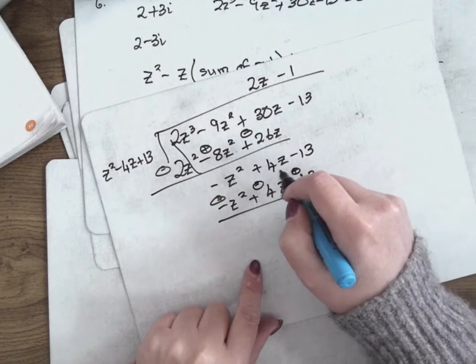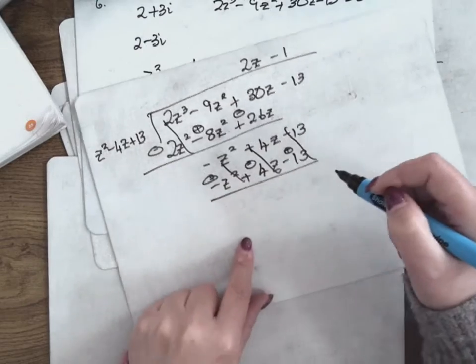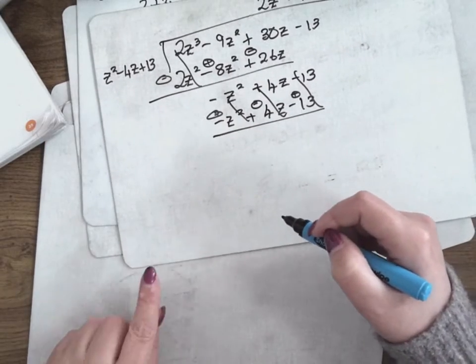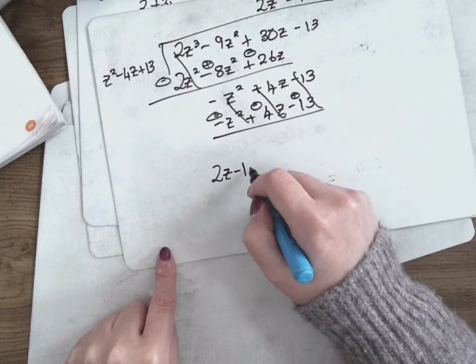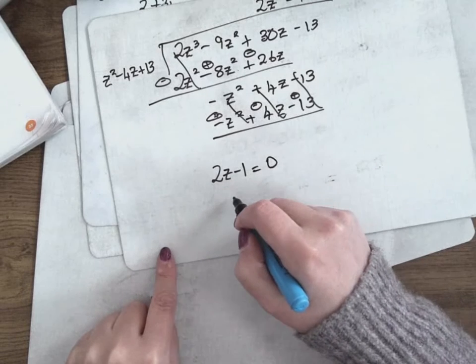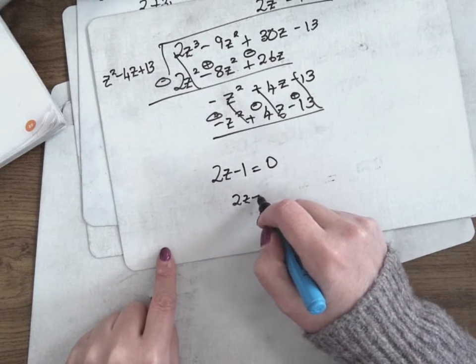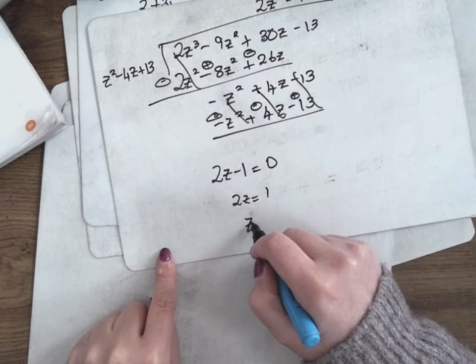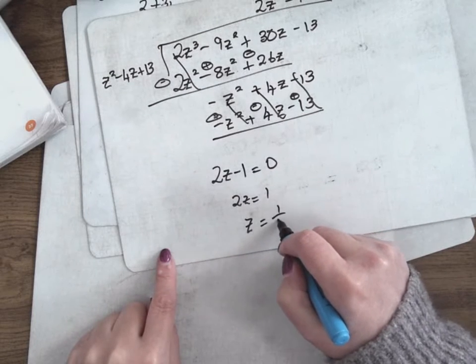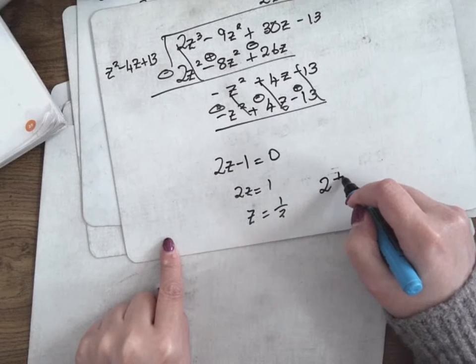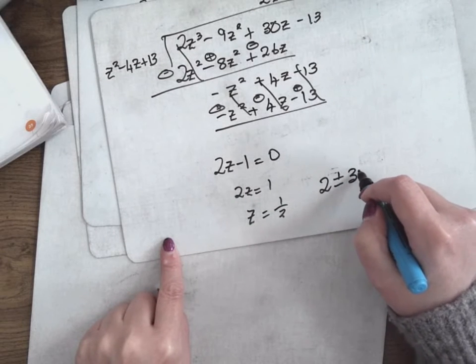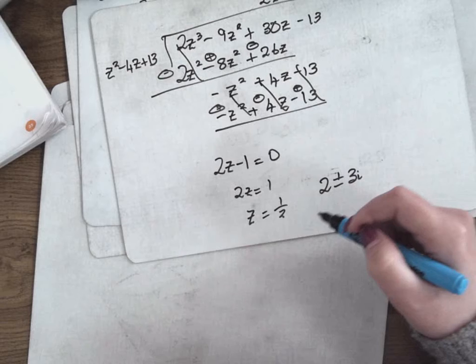Okay, so everything cancels, so there's no remainder, which you know because they've told you it's a factor. So the final factor is 2z minus 1 equals 0. Solve that: 2z is equal to 1, so z is equal to a half, and you already have your two answers from the top, 2 plus or minus 3i. So a half, 2 plus 3i, 2 minus 3i are your three answers.